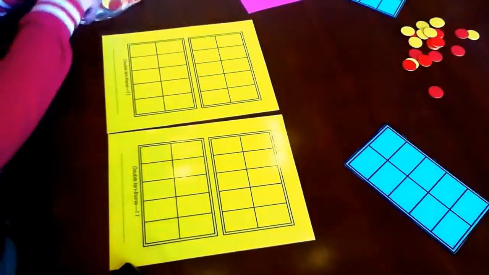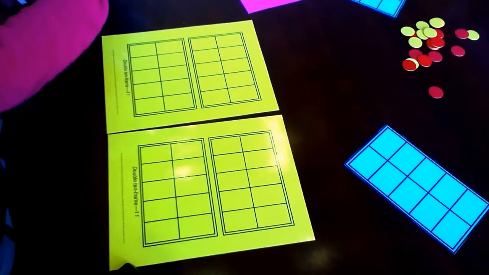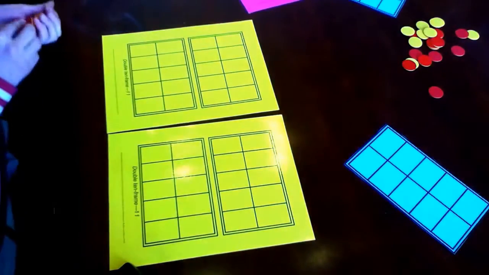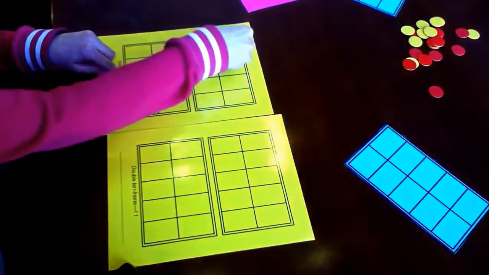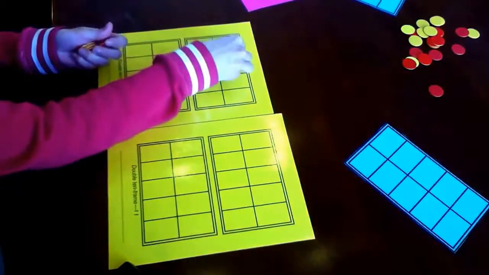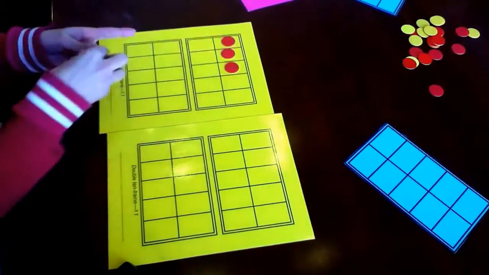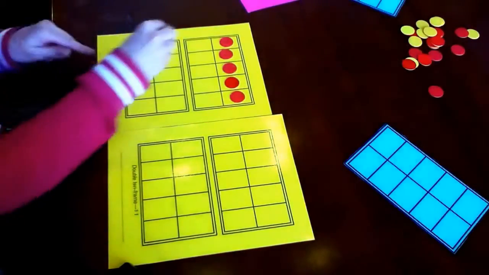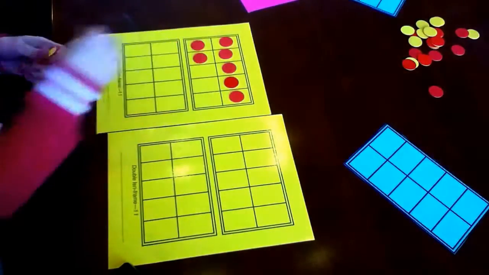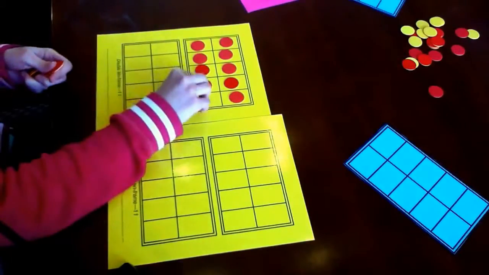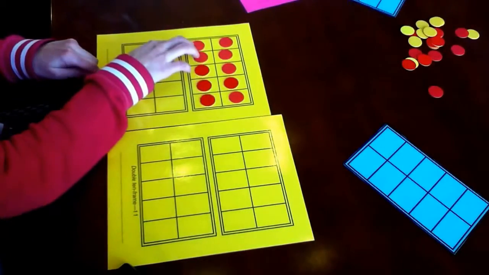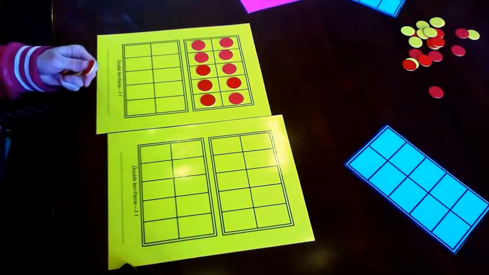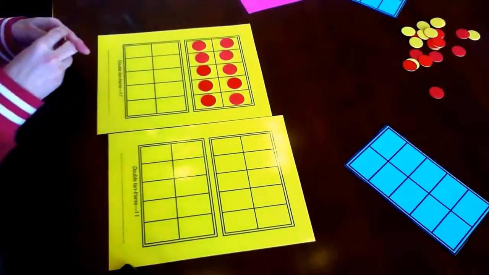So let's get out our counters, and we are going to count how many counters we have. So let's start filling out our charts. 1, 2, 3, 4, 5, 6, 7, 8, 9, 10. So there we have 10 on this 10 frame. And this is a one-to-one correspondence because we're counting one object at a time.